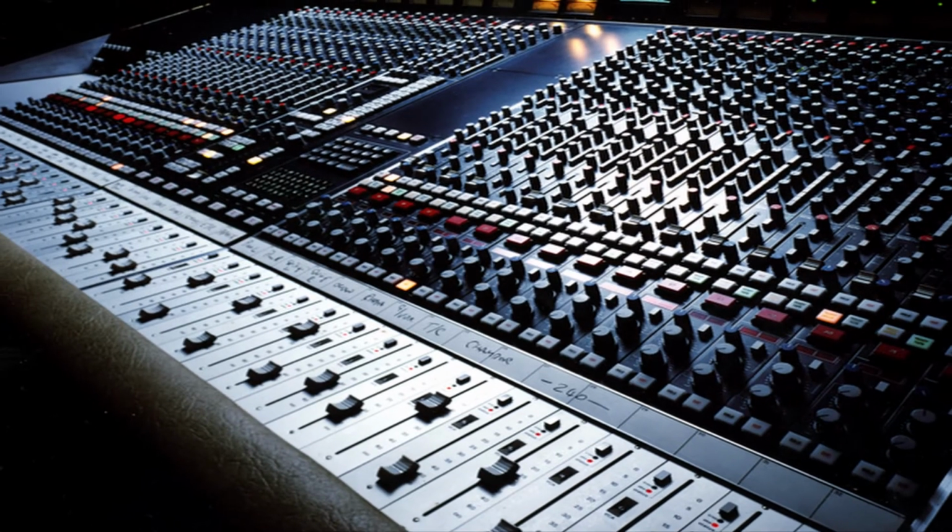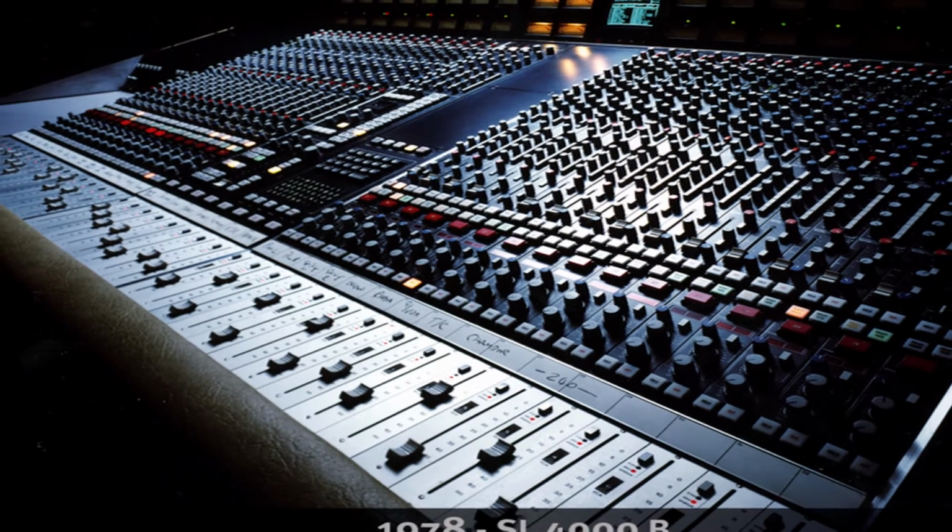That has become part of the culture and heritage of Solid State Logic, in that we are always looking to find the best way, or a better way, to do something.